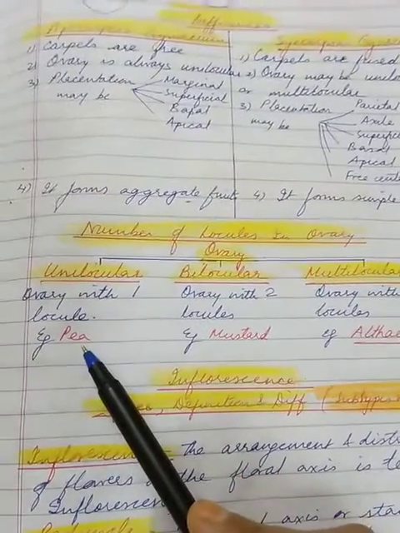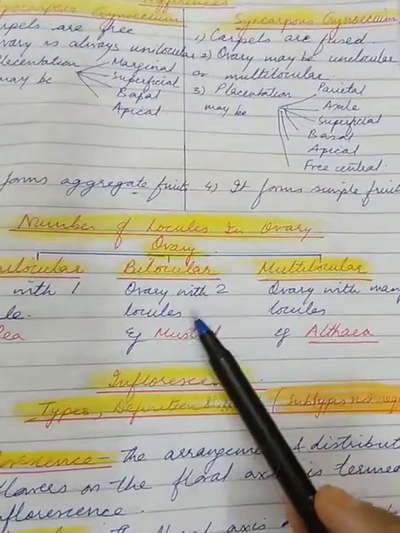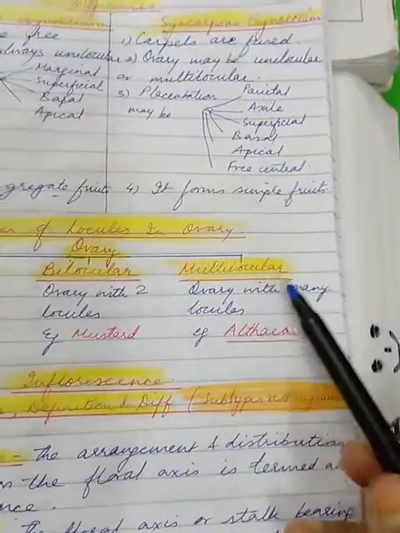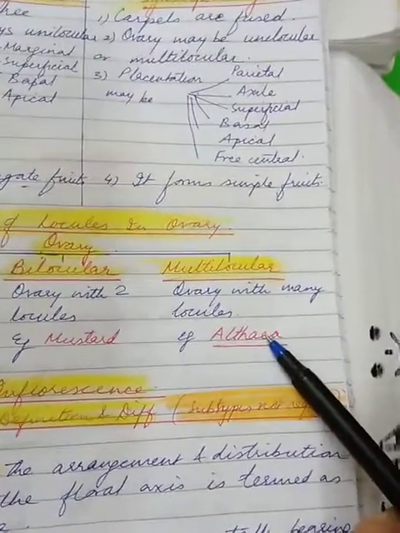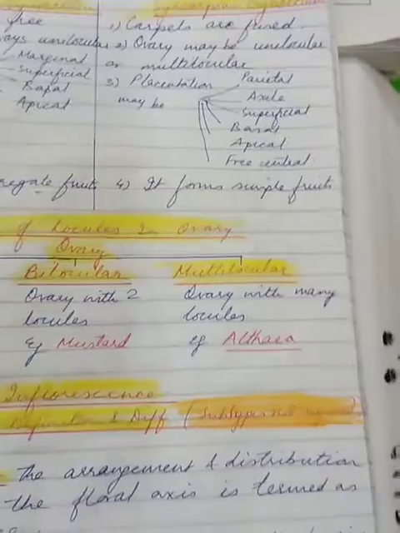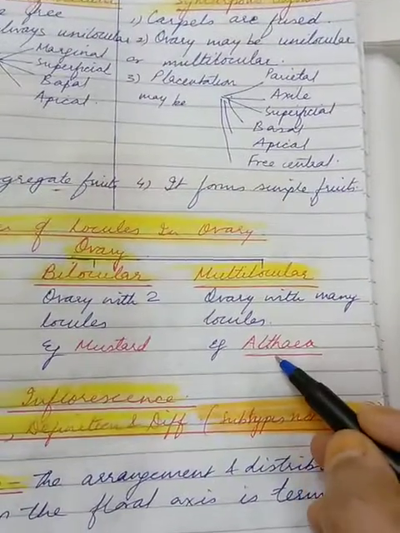Unilocular is seen in pea. Bilocular ovary is seen in mustard. And multilocular is seen in many plants, as I showed you, in various conditions. One example will be Althea.